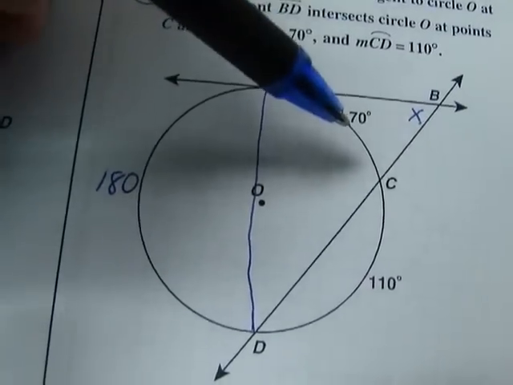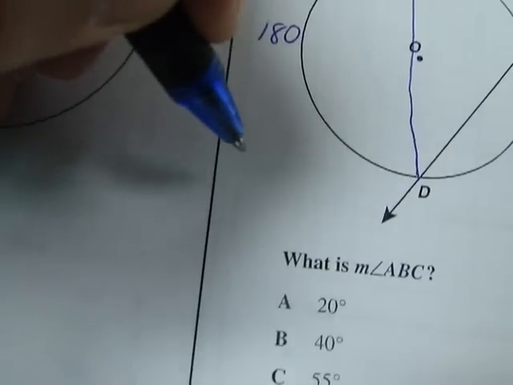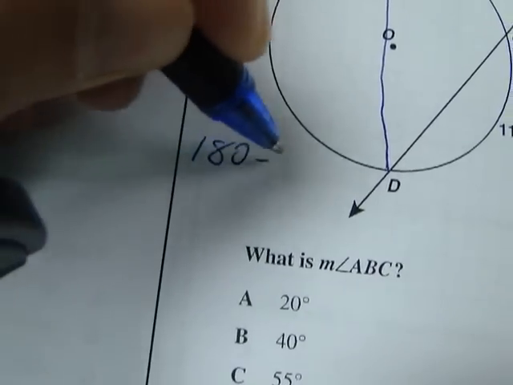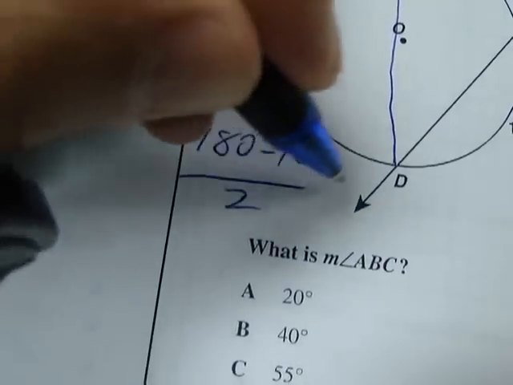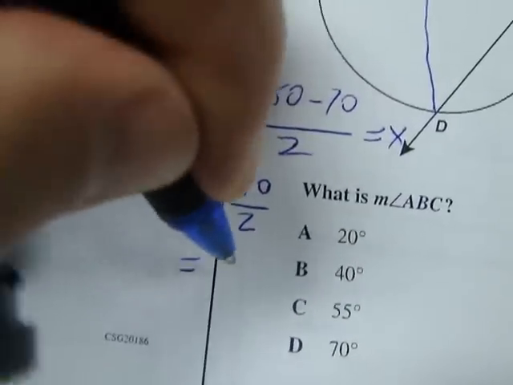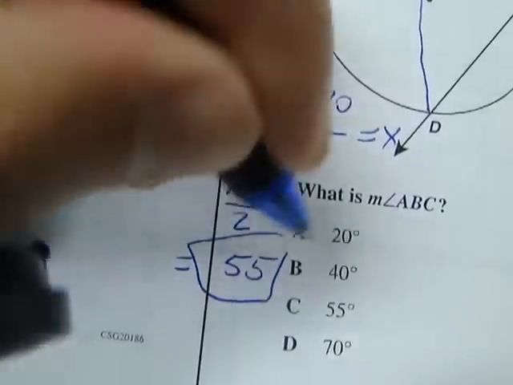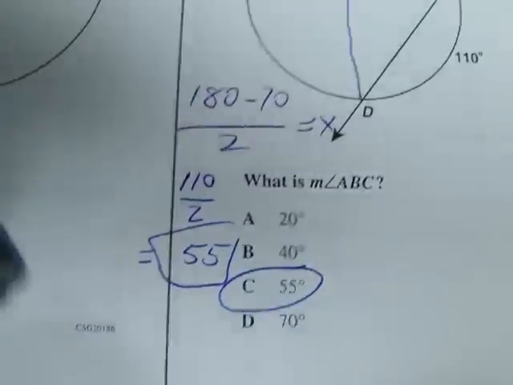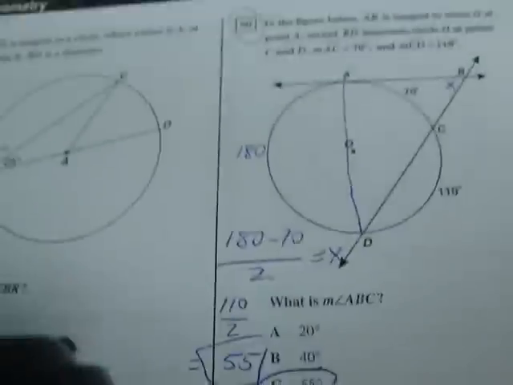180 minus 70 divided by 2 equals x. Let's write it down. 180 minus 70 divided by 2 equals x. 180 minus 70 is 110. Divided by 2 equals 55. C is our answer. Okay, that was number 90. Next is number 91.